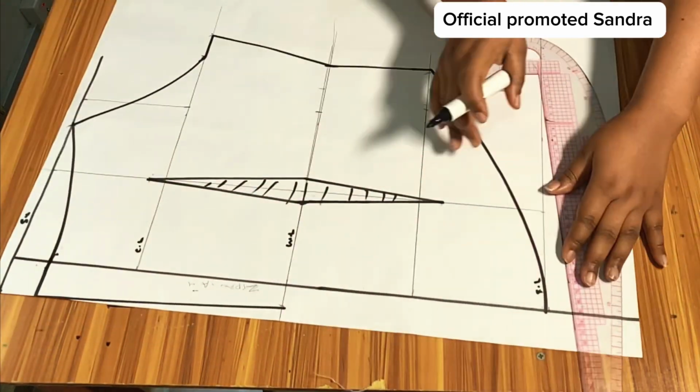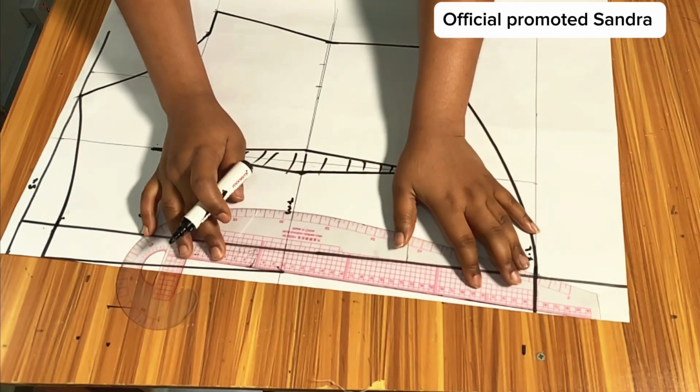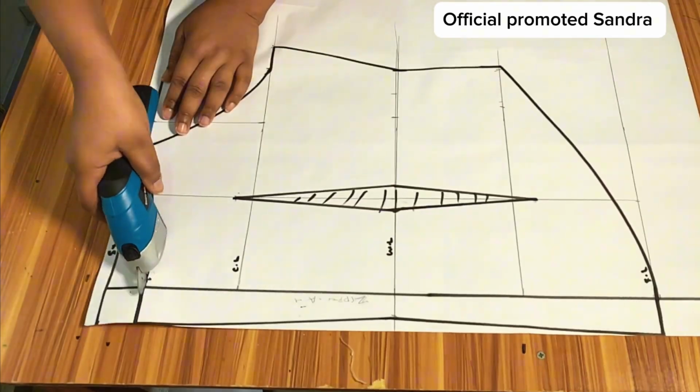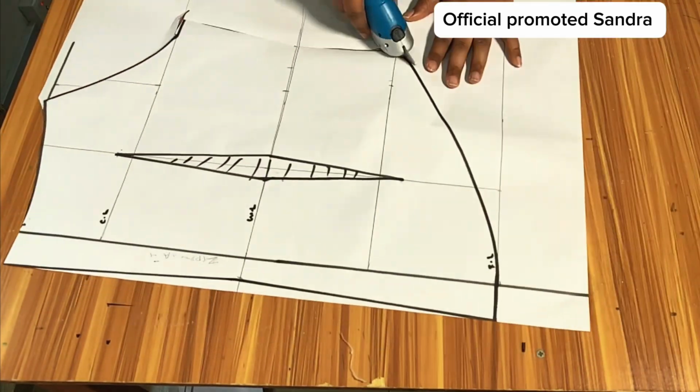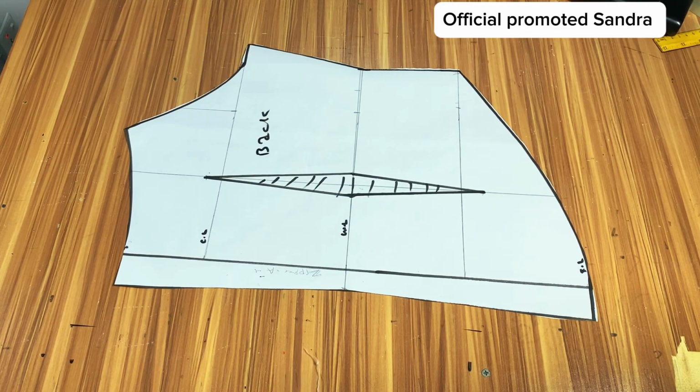I'll mark a slant line to that point. Then I will extend this line to this side like this. I will also go ahead and mark a slant line like this. So once I'm done, I'm going to be cutting it out like this. Once I'm done cutting it out, this is how it looks.